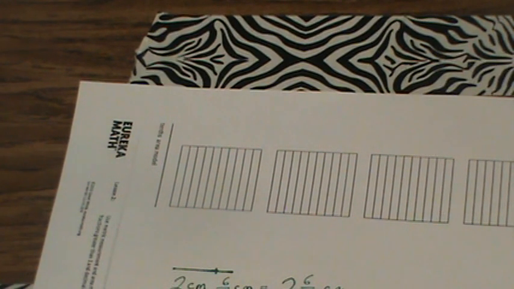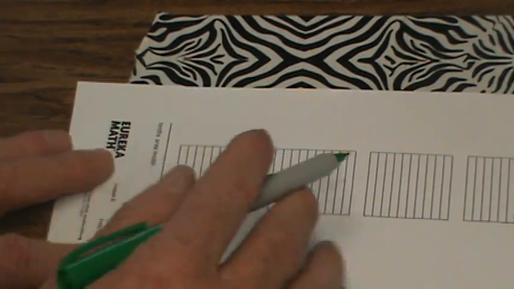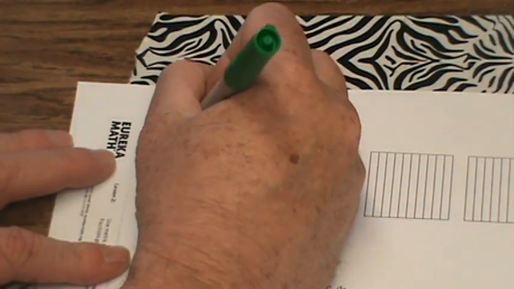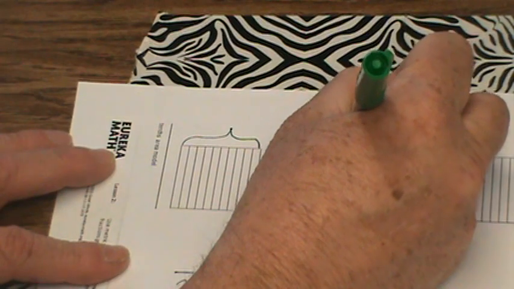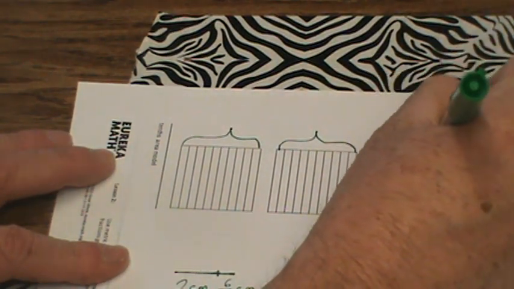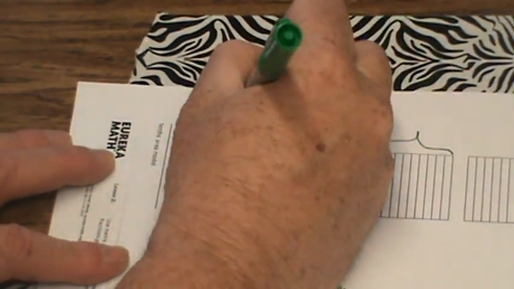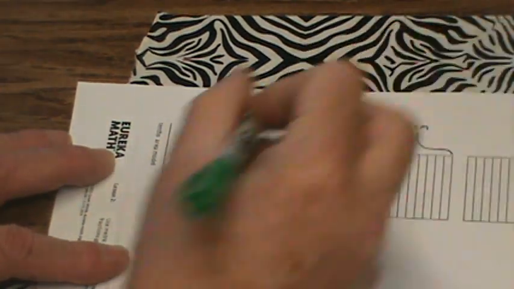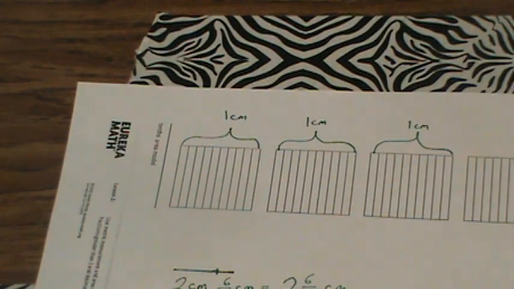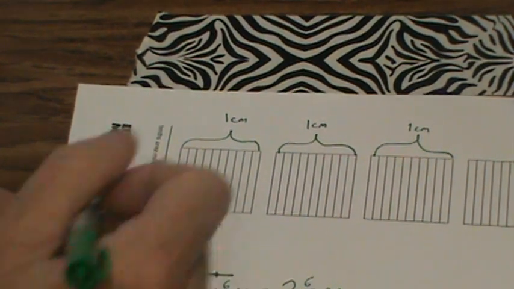So this represents 1 centimeter right here, okay? That's 1, 1, 1, and so on. So I'm going to go ahead and label these. Let's bracket them out. And we'll lay them 1 centimeter, 1 centimeter, 1 centimeter. So these are tenths of a centimeter. So let's do our first one. We have a total of 2 centimeters, right?